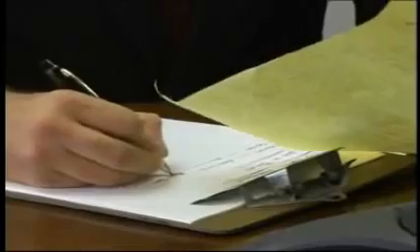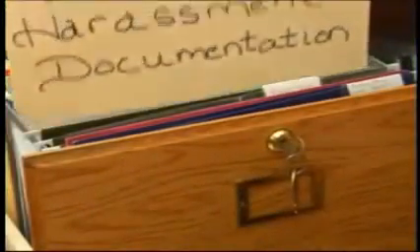A written report should be kept of the investigation. All files should be kept confidential and only authorized personnel allowed to see them. These files might be needed should future harassment charges be alleged.